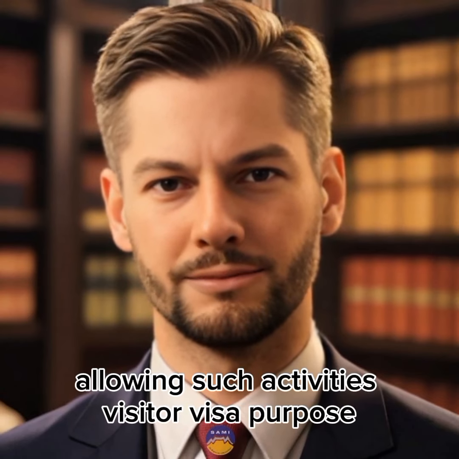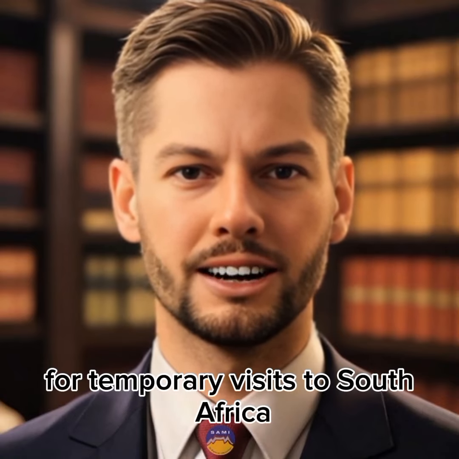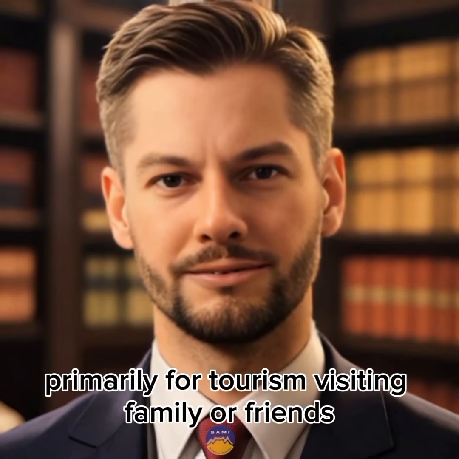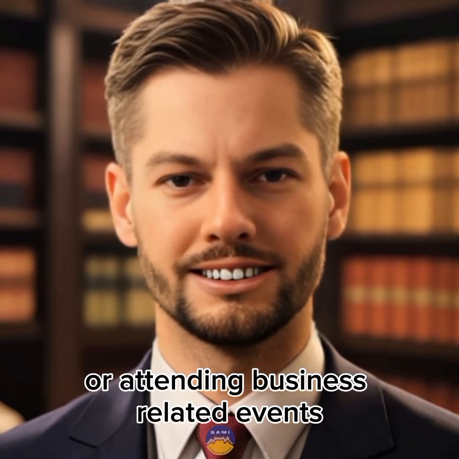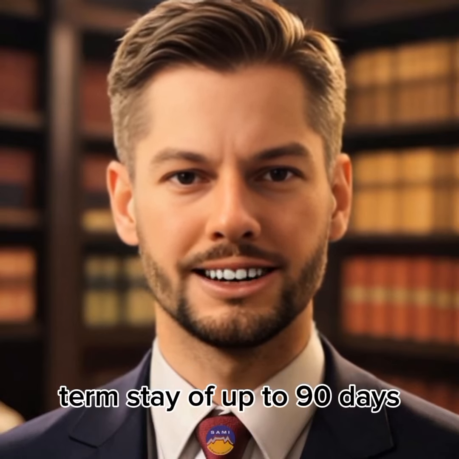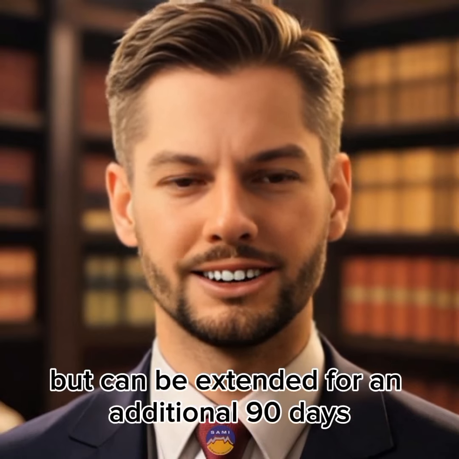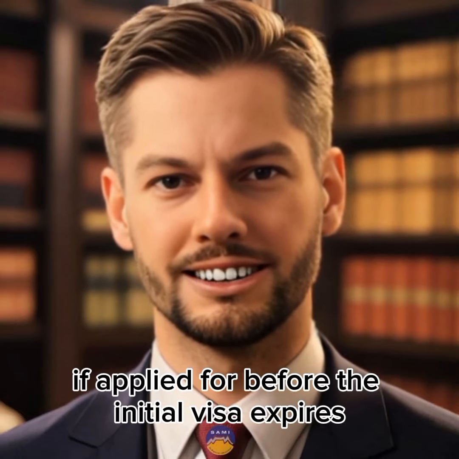Visitor visa. Purpose. A visitor visa is designed for temporary visits to South Africa, primarily for tourism, visiting family or friends, or attending business-related events. Duration. The visitor visa is usually valid for a short-term stay of up to 90 days, but can be extended for an additional 90 days if applied for before the initial visa expires.